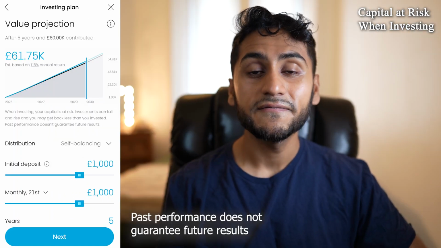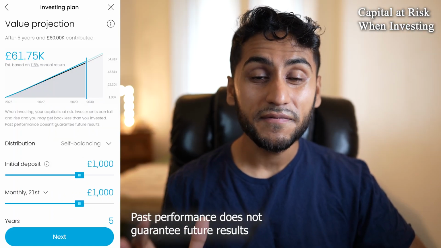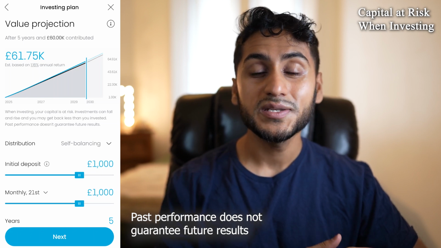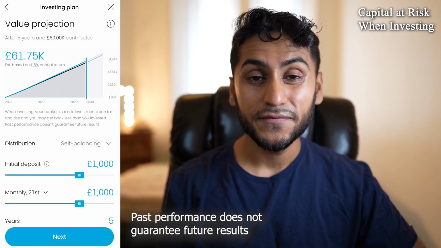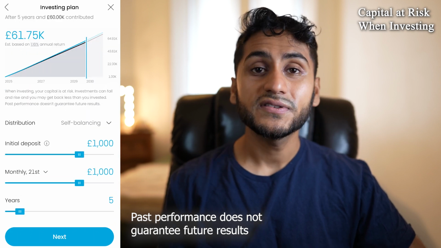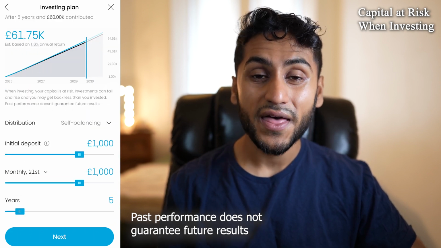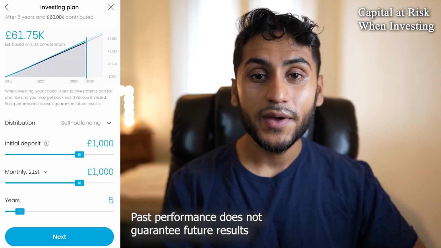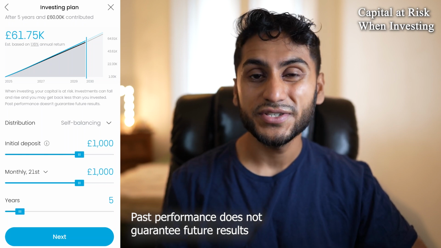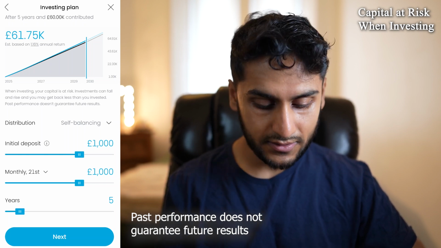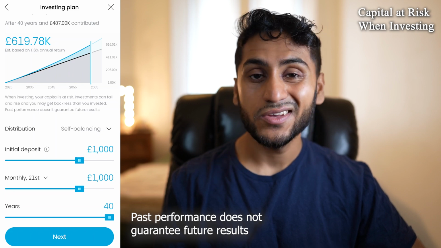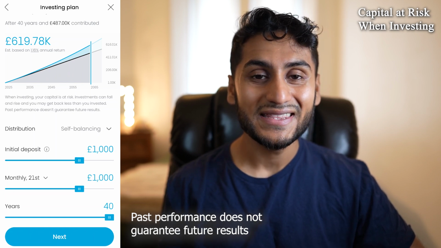Now here we can see an investing plan which gives you a very rough projection. Remember, past performance cannot really indicate future growth, so you can't rely on that. But for example, if you initially deposit £1,000 and then you put in £1,000 per month for 5 years, you can be projected for around £61,000, and over 40 years that could be over £619,000. But again, take this with a grain of salt.